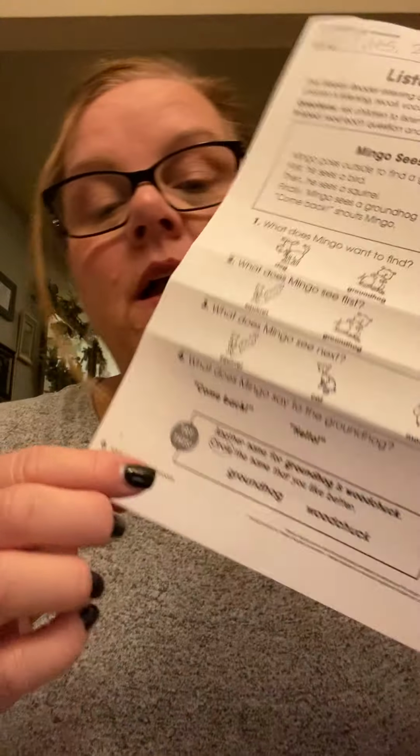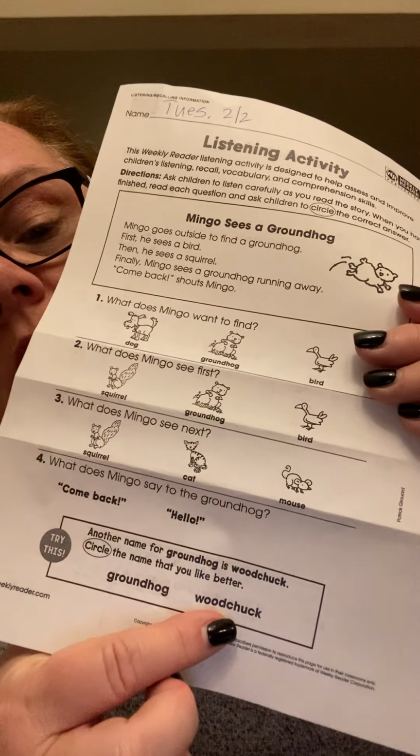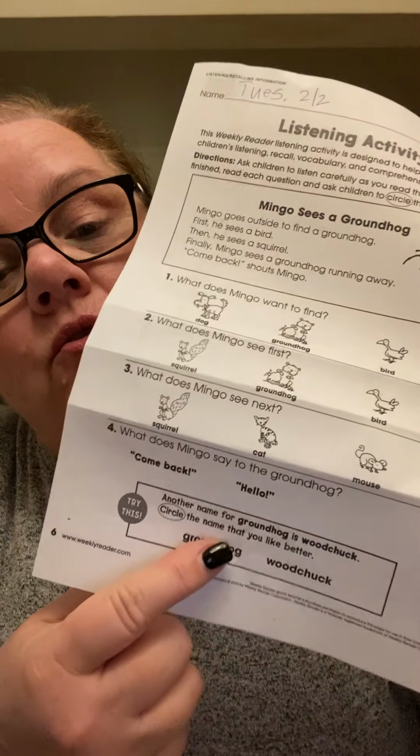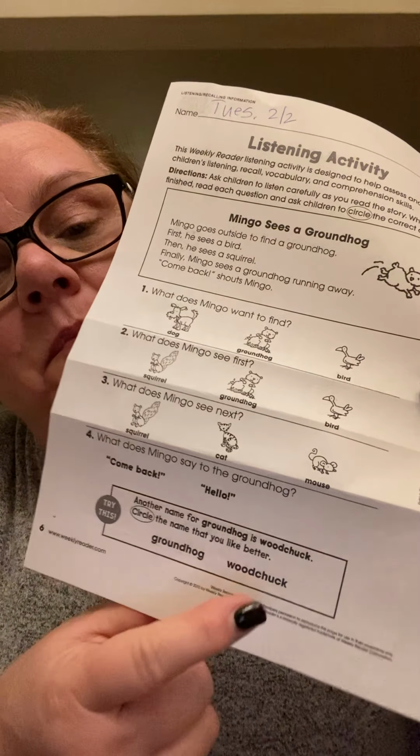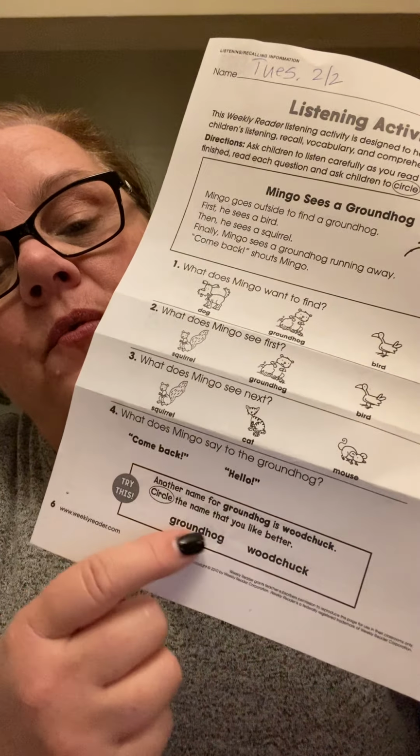Okay, our bonus question on the bottom says, another name for groundhog is a woodchuck. Circle the name that you like better. So what would you like our friend to be called? A woodchuck or a groundhog? Do you like the word groundhog better or woodchuck better? And there's no right or wrong answer here, boys. It's whatever you prefer.